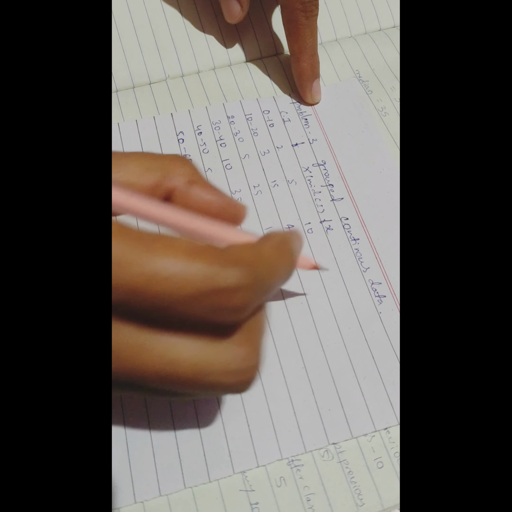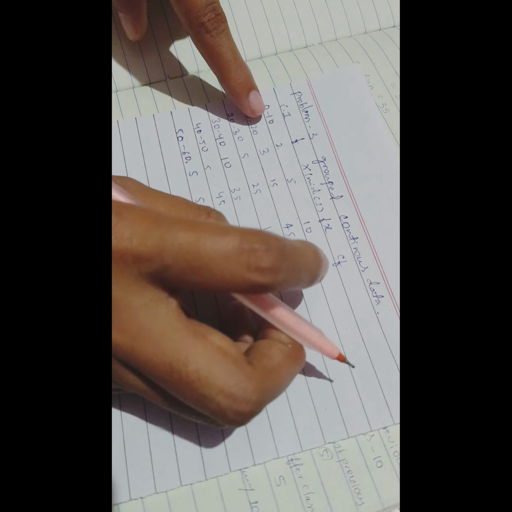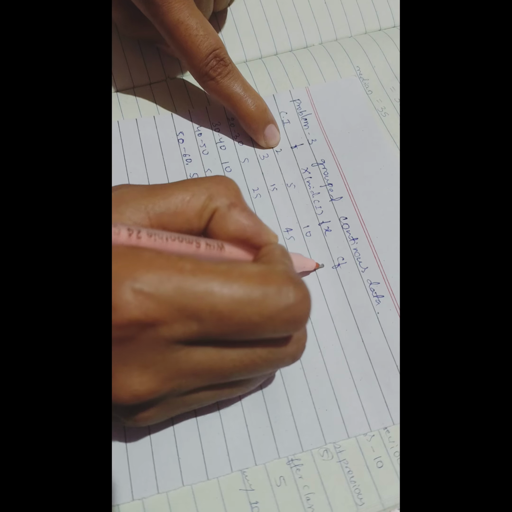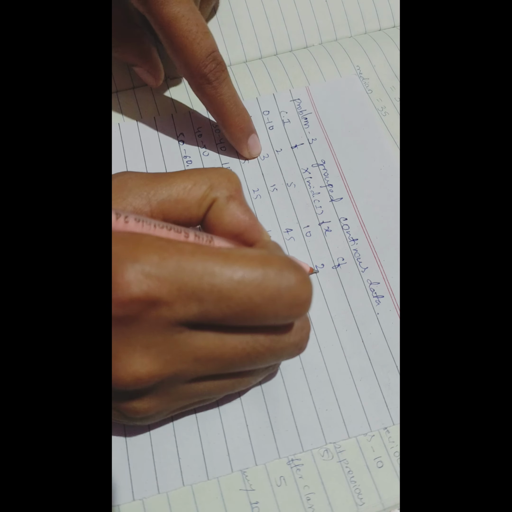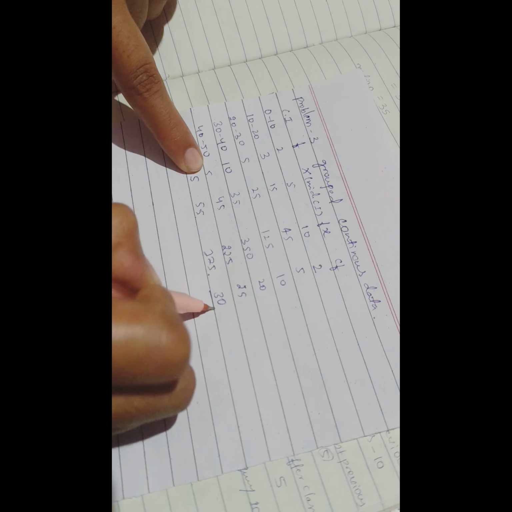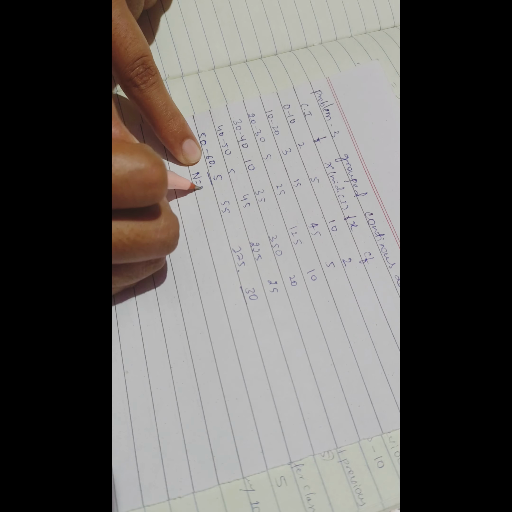After getting this data we need to find the cumulative frequency, and I told you how to calculate it. We take the first value, then add the first and second values, that is 2 and 3, 5 and 5 which is 10, and so on: 20, 25, 30. The last value we get is the total number of frequencies.